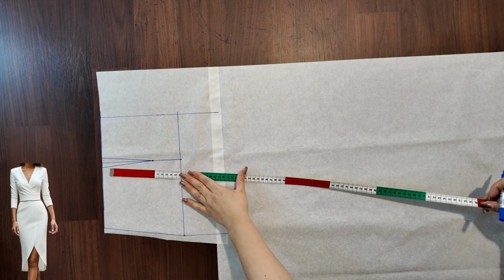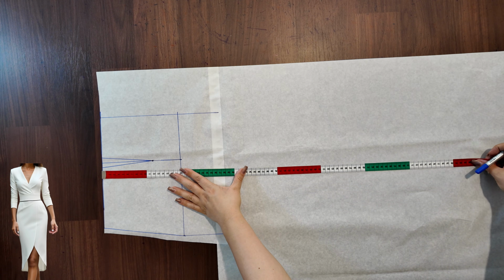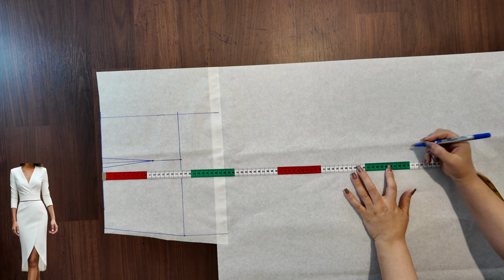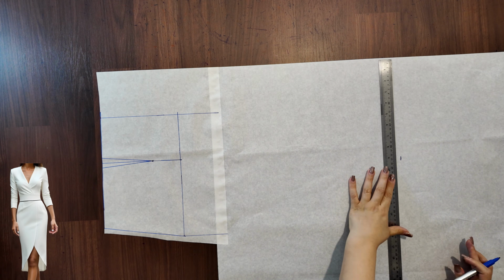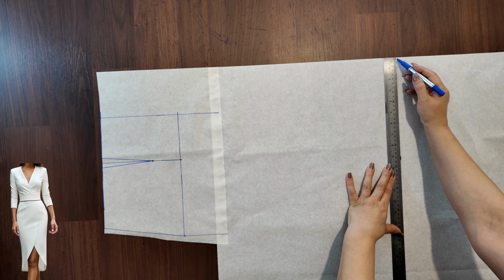Now first we add the desired length to the pattern. I've written the dress length and any other information you need in the description, so be sure to check the description.